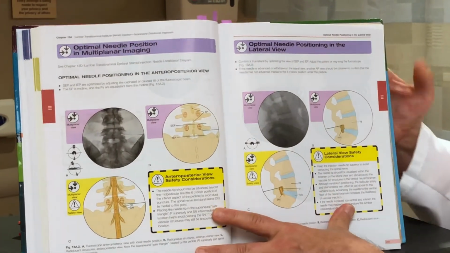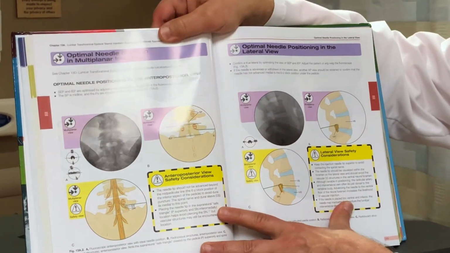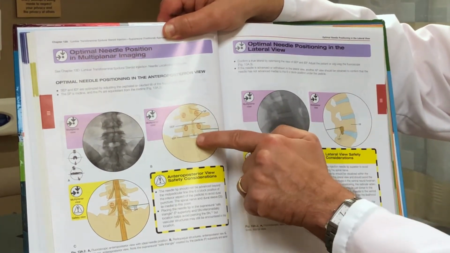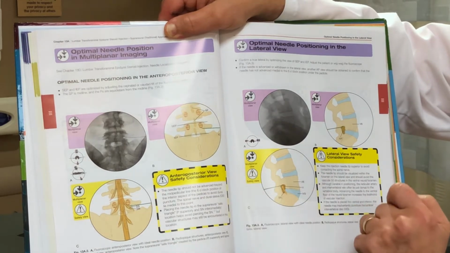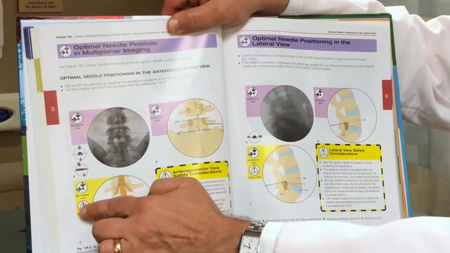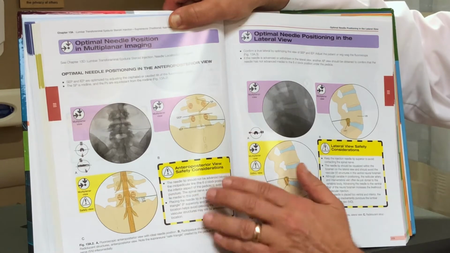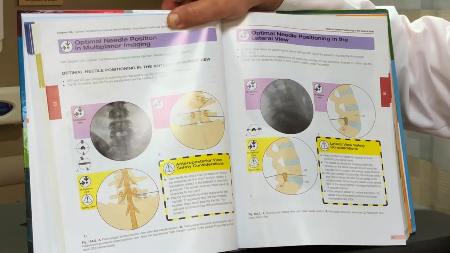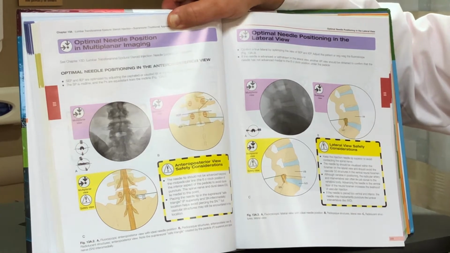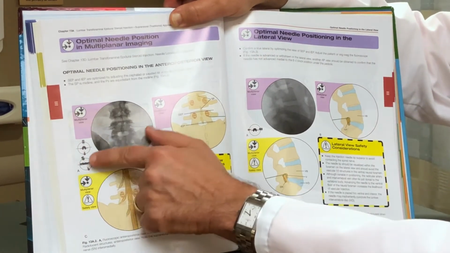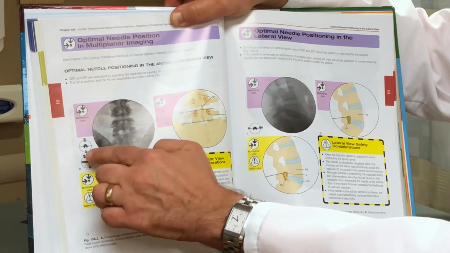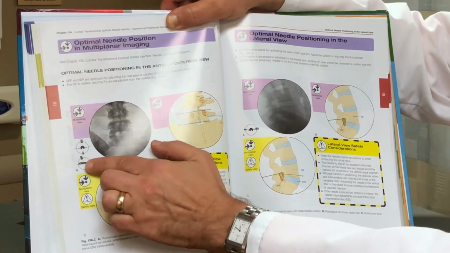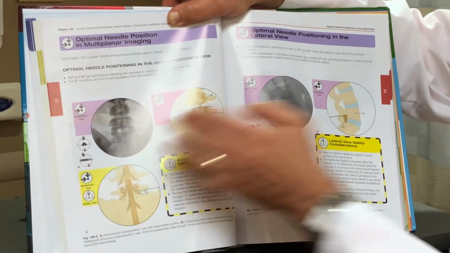For the AP, again, we do the same thing that we talked about earlier, where we have the fluoro, we have the what you see, what you don't see. Safety view, so it's yellow, safety considerations. Tells you what to avoid. This is a multiplanar icon that shows you we're in the multiplanar section of this procedure. These are the fluoro icons that tell you that this is an AP with no oblique and that the tilt. And so this second icon tells you how much tilt there is.